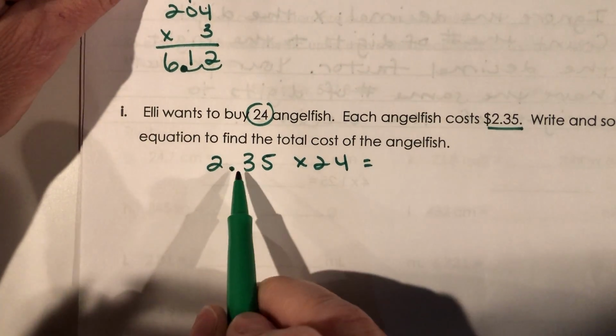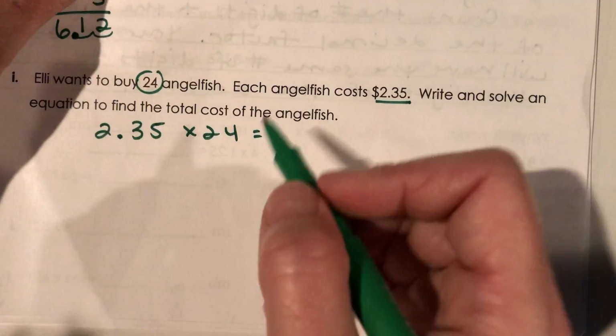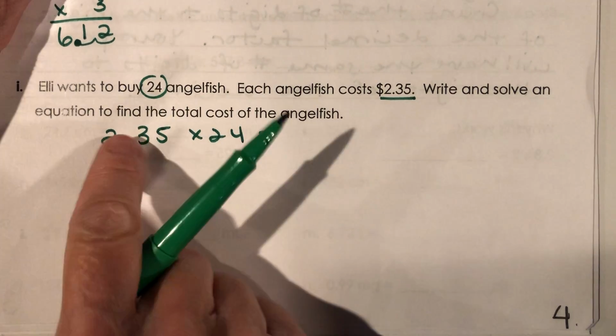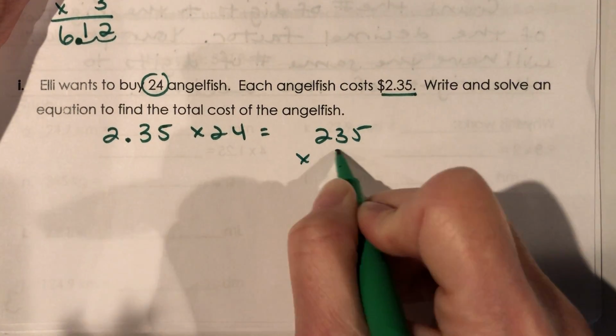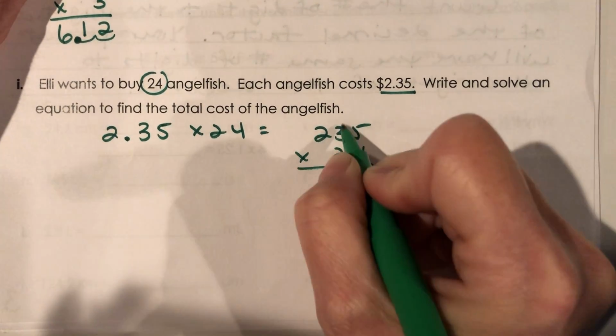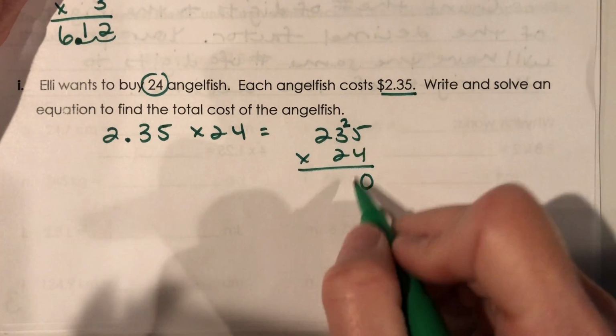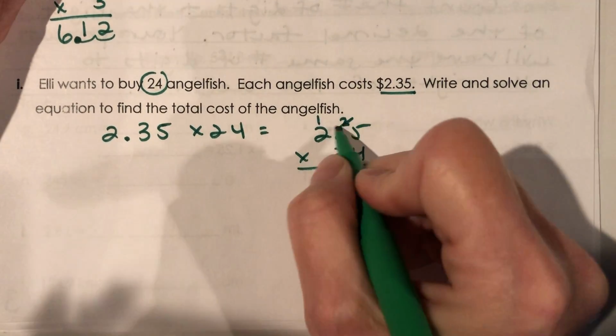So I notice this is a decimal value multiplied by a whole number. So I am going to rewrite this, and I'm going to ignore this decimal point. And if I ignore it, I would have 235 times the 24. So let's start with our 4. 4 times 5 is 20. 4 times 3 is 12, plus 2 is 14. 4 times 2 is 8, plus 1 is 9.